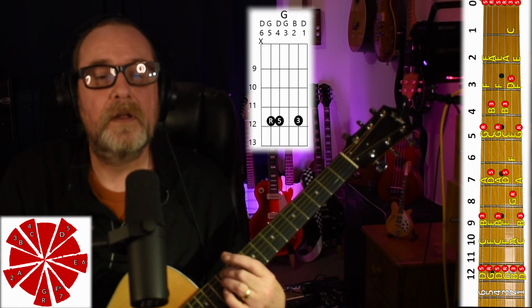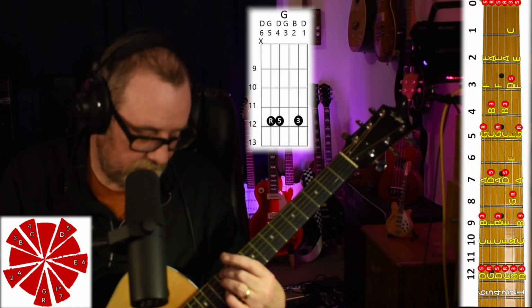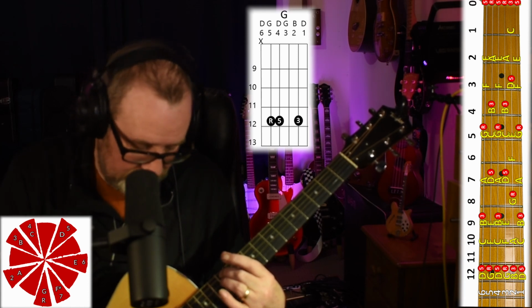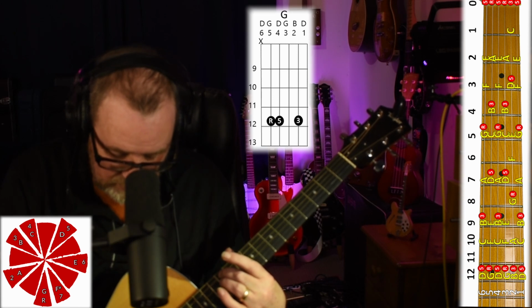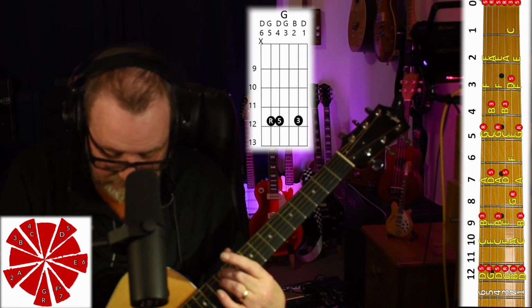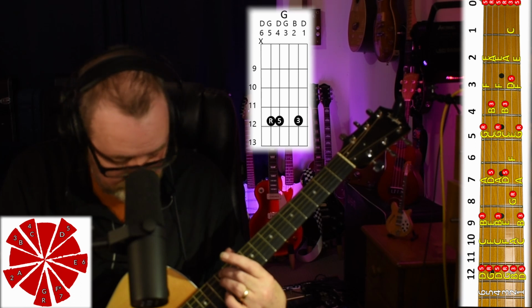For the third, we could have the third open and have it an octave below the rest of the chord. And we've got a D there as well, so another 5th on the 1st string.